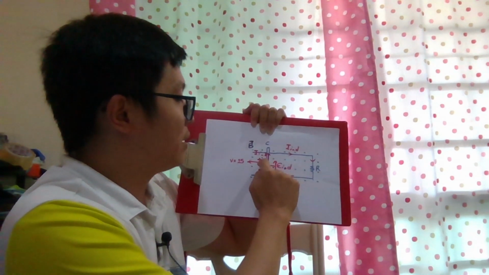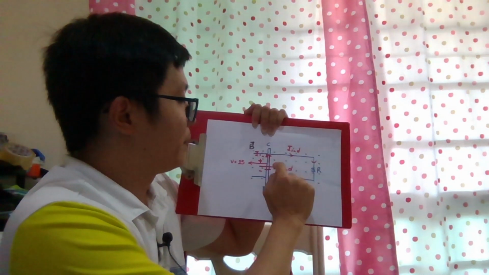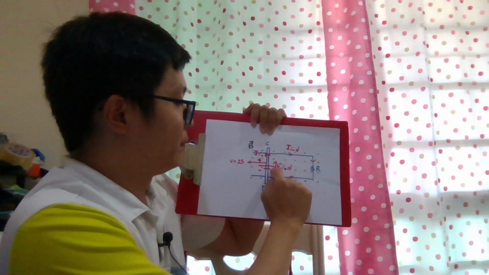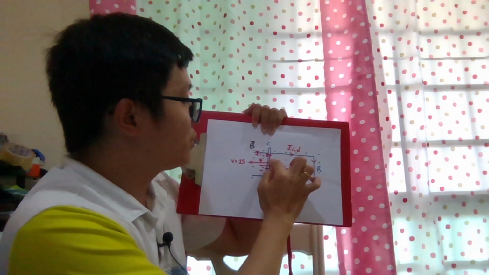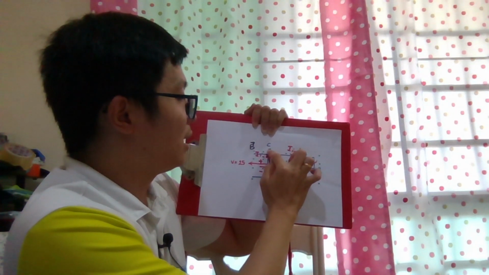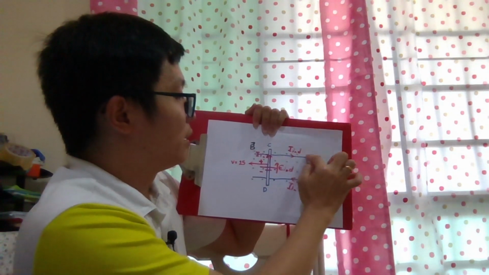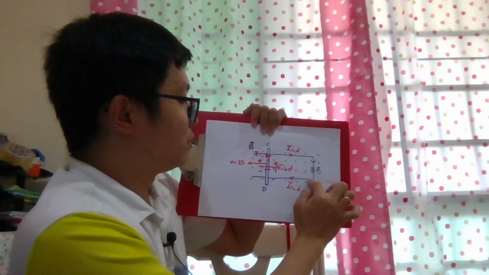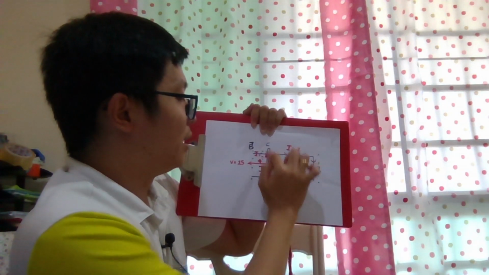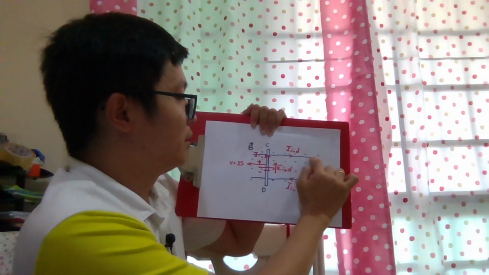The positive terminal is at the top, the negative terminal is at the bottom. So induced current goes up, and then here it goes out, and then goes down, and goes to the left, and then goes up. Yeah, so it's clockwise.